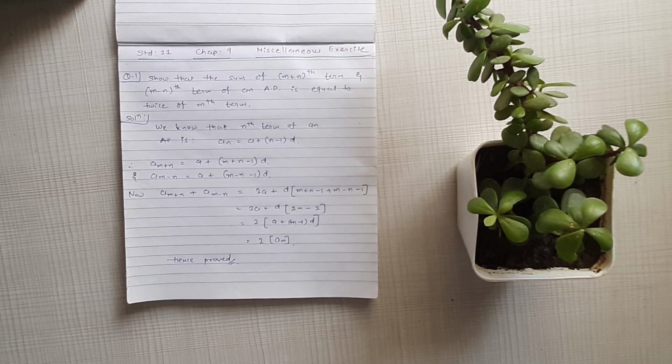Hello guys, today we are going to discuss the miscellaneous exercise of standard 11 from chapter number 9. Again, I am going to discuss the odd numbered questions from this exercise.